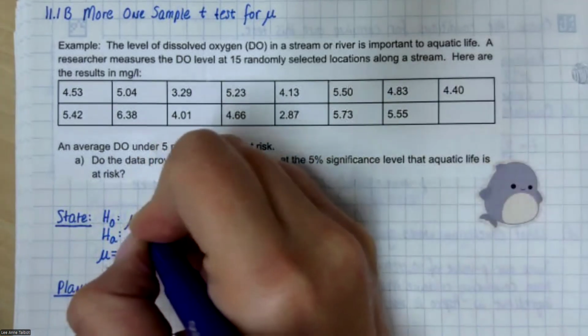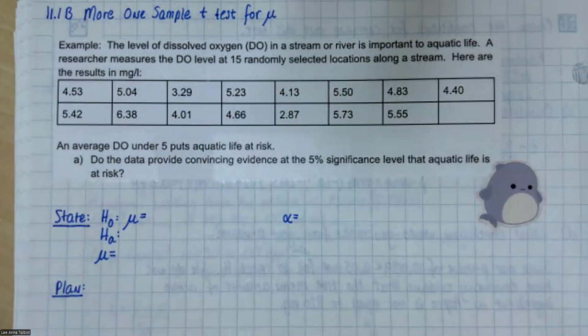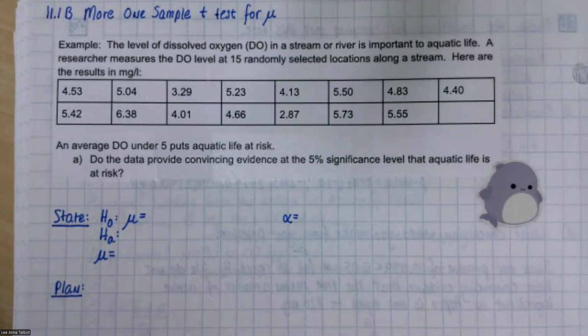And so that means my null hypothesis is going to be mu equals something. What is the statement of no change, nothing interesting's happening, nothing's going on?